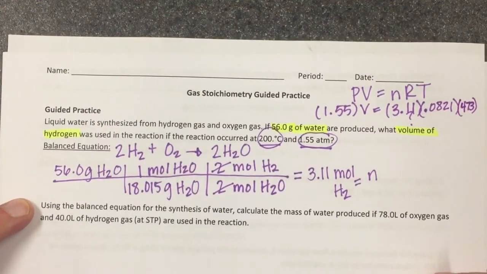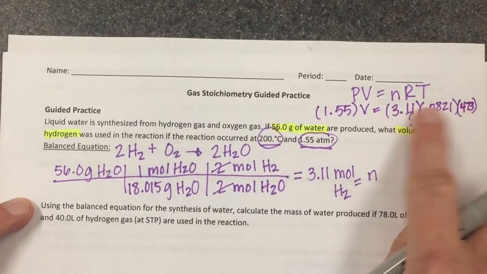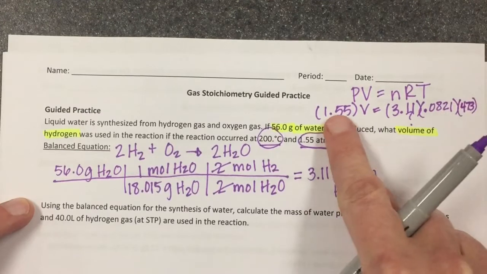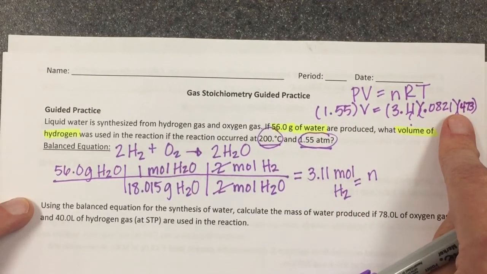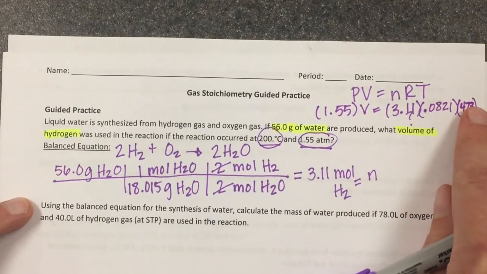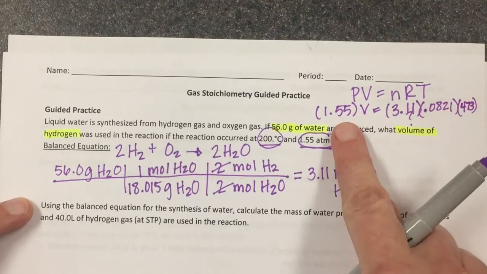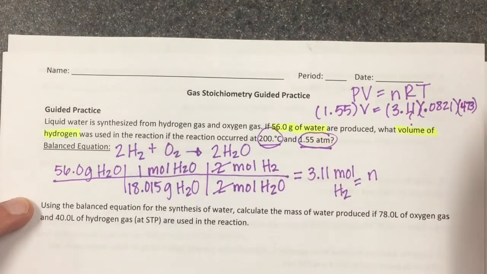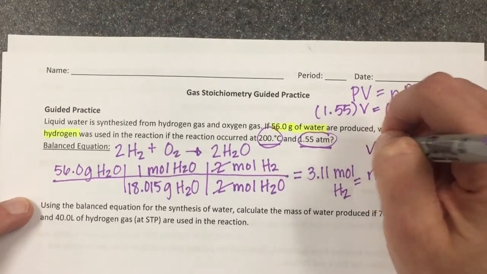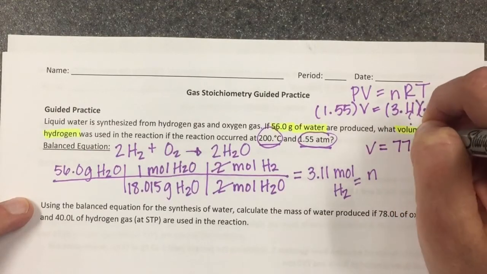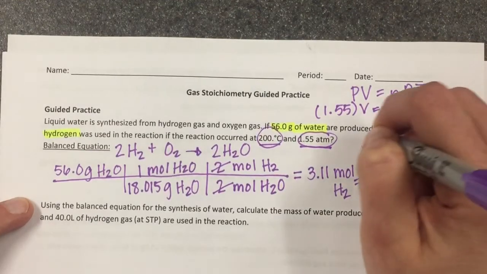Okay? So then you multiply the side that's all numbers, and you divide it by the side next to the letter. So it should be all this multiplied together, get that answer, and then divide it by 1.55. And so when you do this, I believe you end up with the volume of 77.9 liters. That would be your answer.